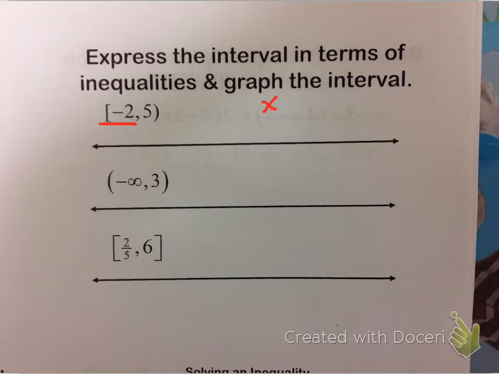So what this interval right here is saying is that x is greater than or equal to negative 2, because negative 2 was the low end of my interval, and it had a square bracket. So it's actually going to equal the number or hit the number. And then x is less than 5, because there was an open bracket right there at the 5.